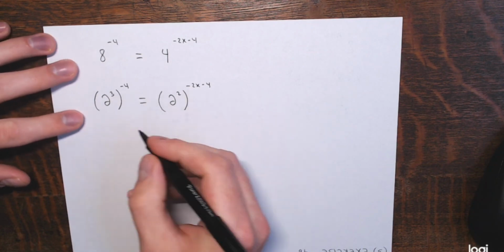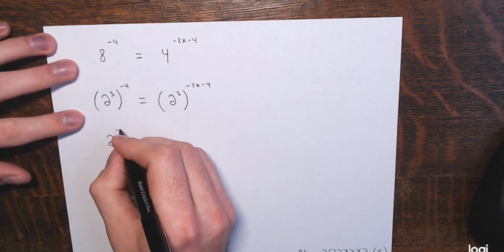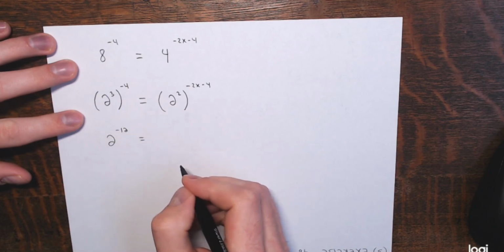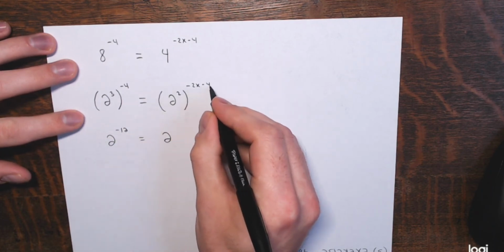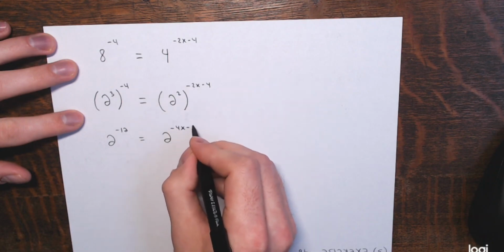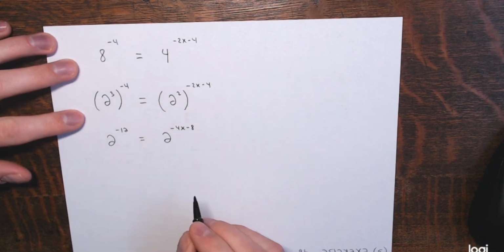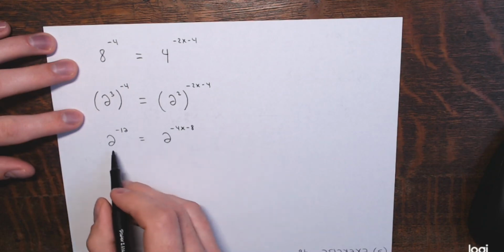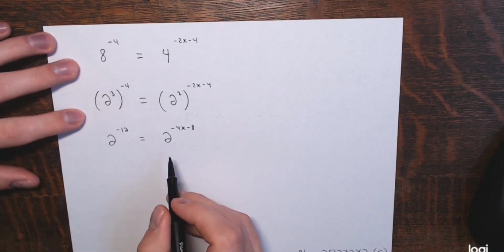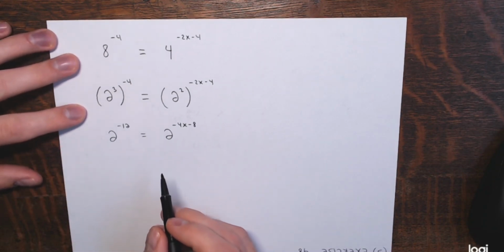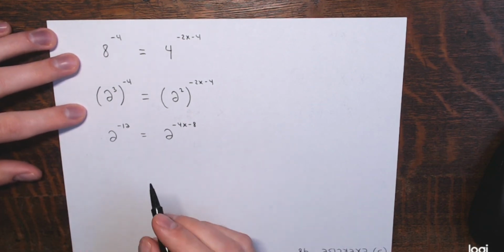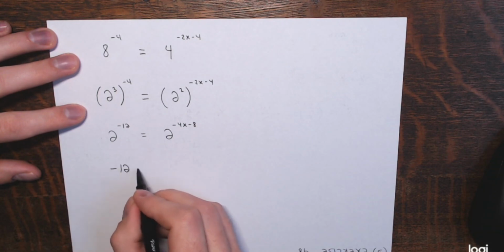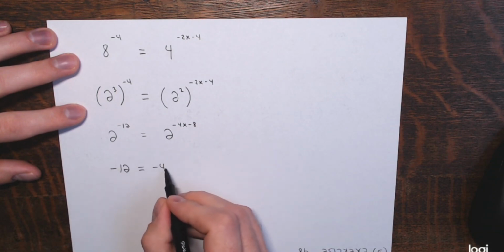So on the left side I have 2 to the negative 12th power, right, 3 times negative 4. On the right side I have 2 to the negative 4x minus 8 power. Right, that's 2 times the quantity negative 2x minus 4. And now I have it the way I want it if I want to use that one-to-one property. Both sides are an expression with the same base, so their powers must be equal. So negative 12 must be equal to negative 4x minus 8.